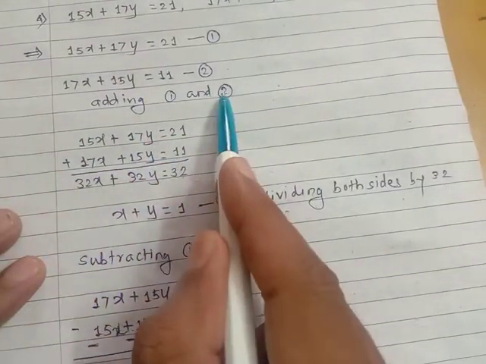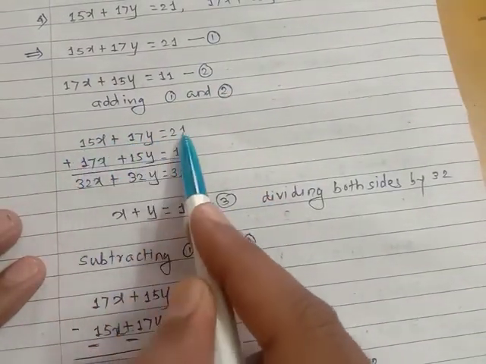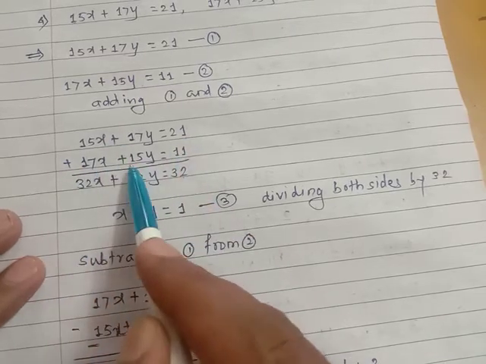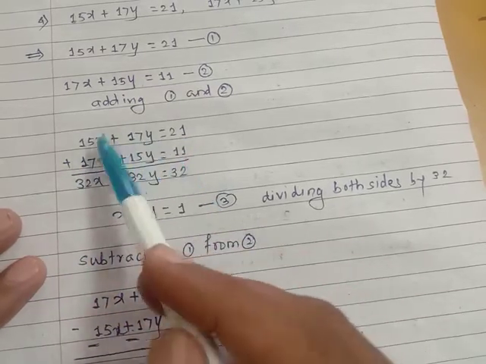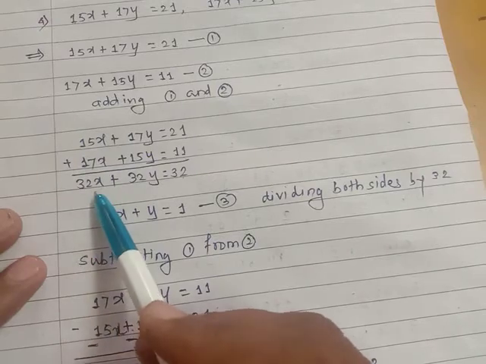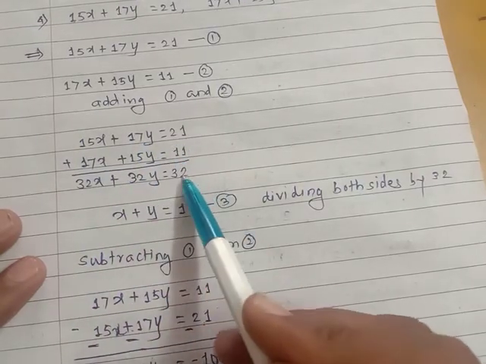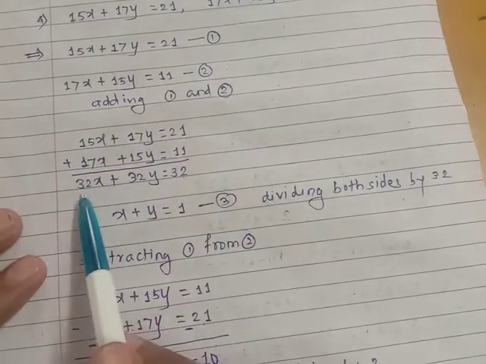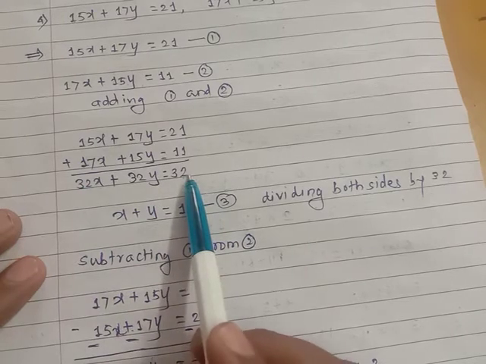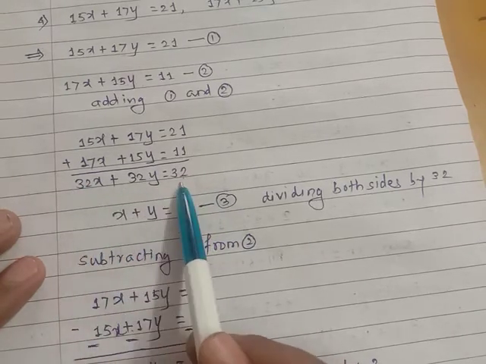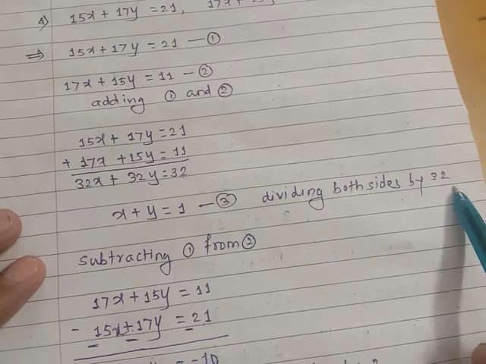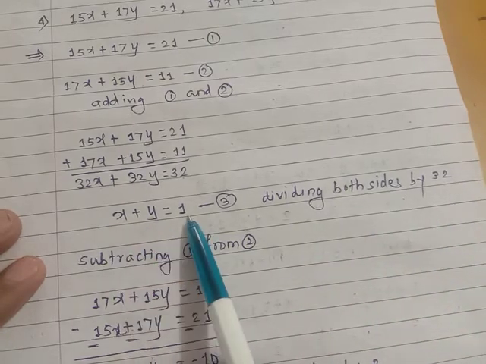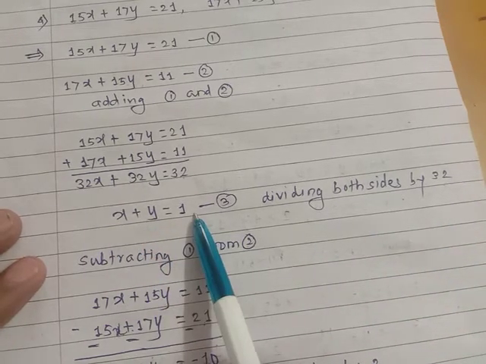Adding equations 1 and 2, we get 15x + 17y = 21 and 17x + 15y = 11. When we add, we have the result 32x + 32y = 32. If you observe here, each and every term contains 32, so we can simplify this equation by dividing both sides by 32. We get x + y = 1. This is a simplified equation.